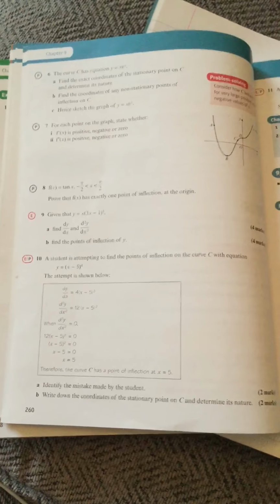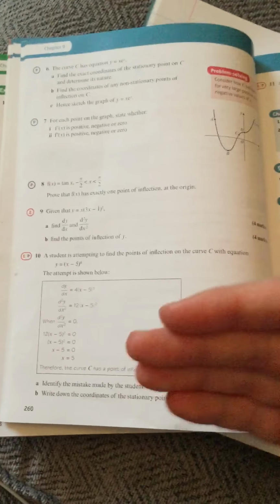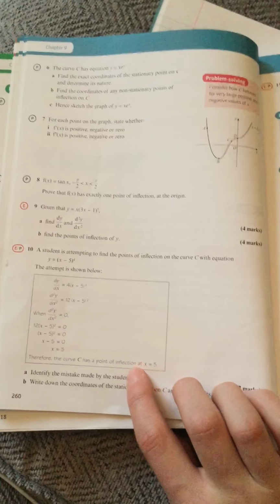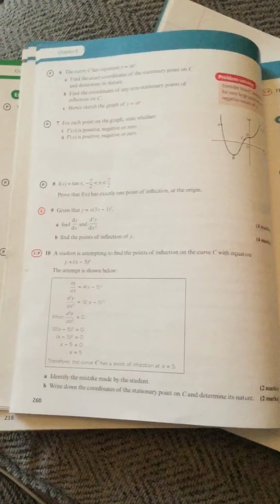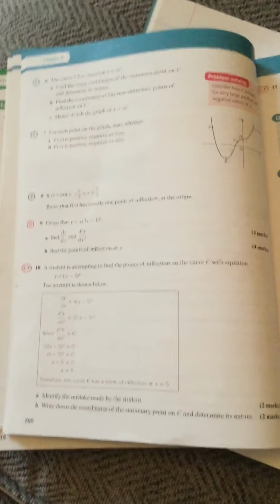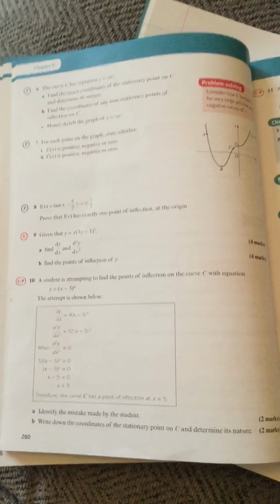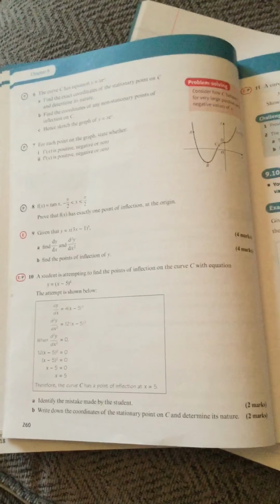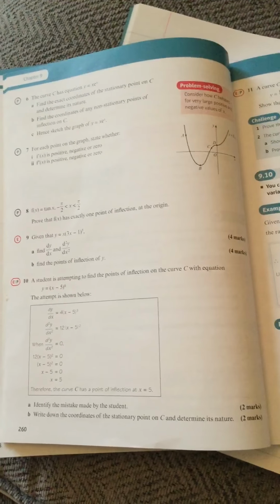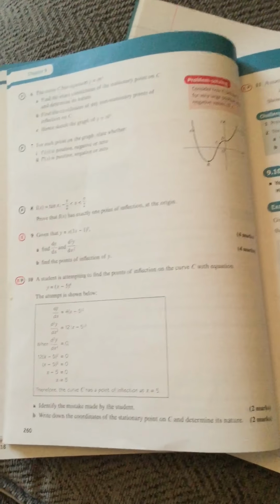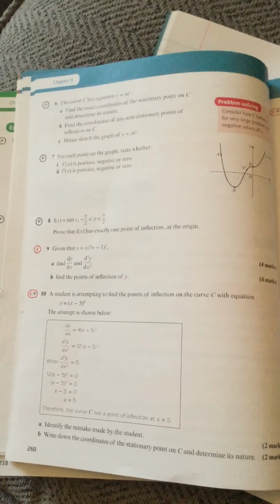So that's the mistake. The student thinks it's a point of inflection just because he solved it equal to 0, but the reality is you need this backup check to check what the second derivative is either side of the point of inflection, to verify that it is indeed a point of inflection.